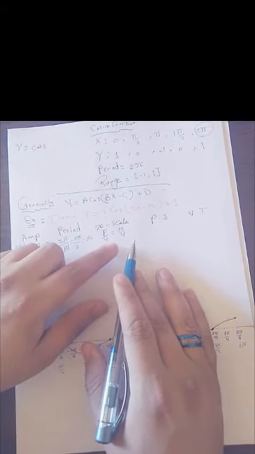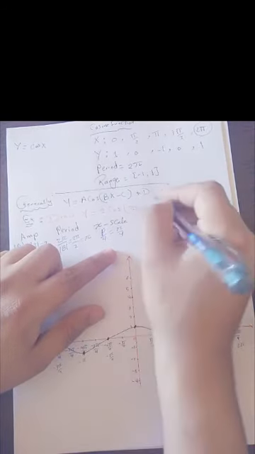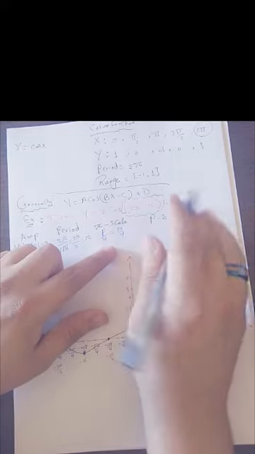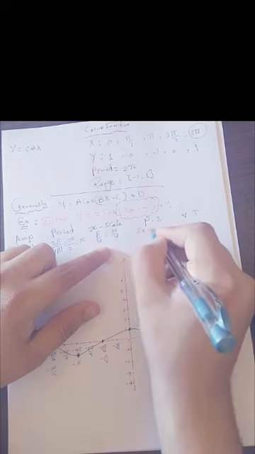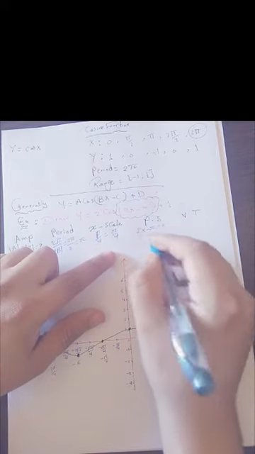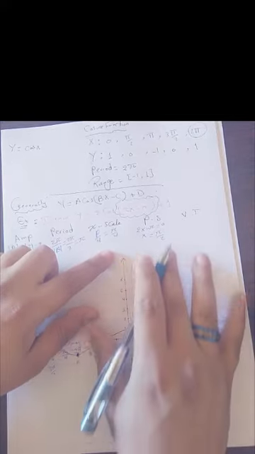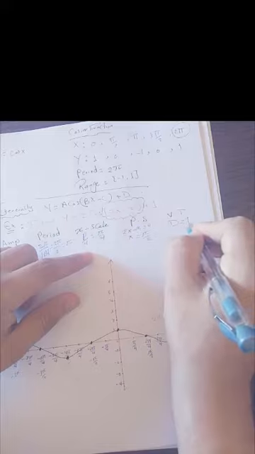Okay, and what about the phase shift? Phase shift means to put this number equals 0 and solve for x. 2x minus pi equals 0, solving for x equals pi over 2. And the vertical translation, this represents the vertical translation, d equals 1.